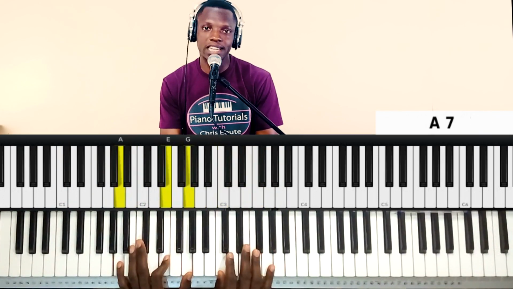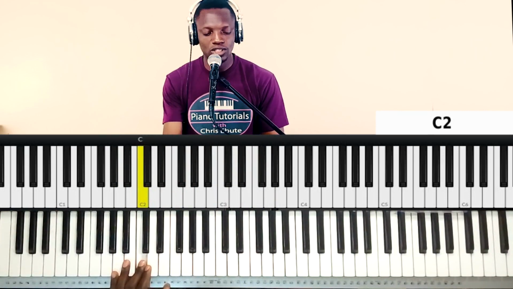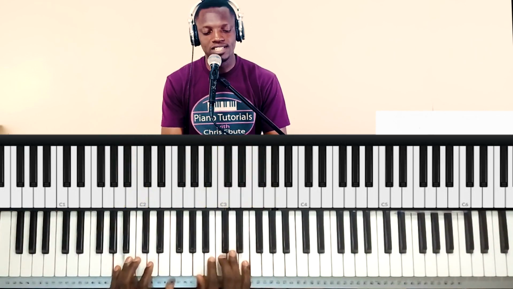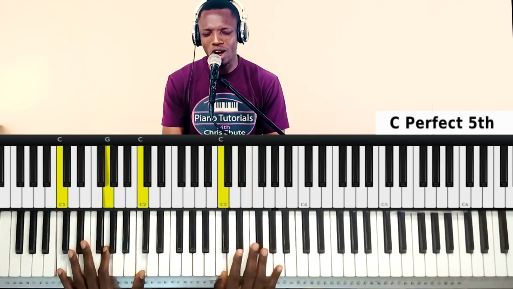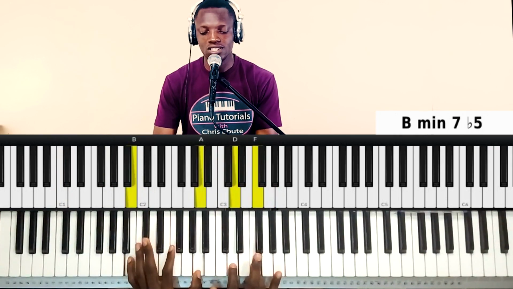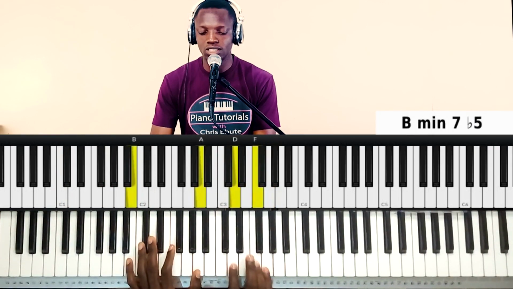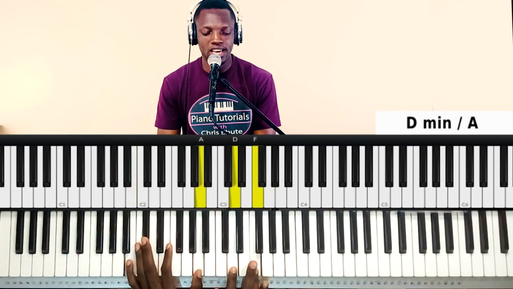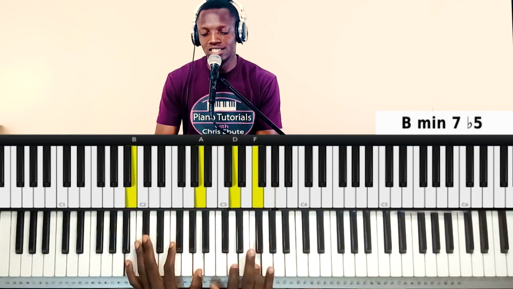Okay, that's another lick going to the 6. So instead of playing the 1, 7, 6, I did something like this: 1, re, mi, do, re, mi, re, 1, re, mi, so, 7. This is the minor 7 flat 5, B minor 7 flat 5. So you have B here, T, La, Re, Fa.